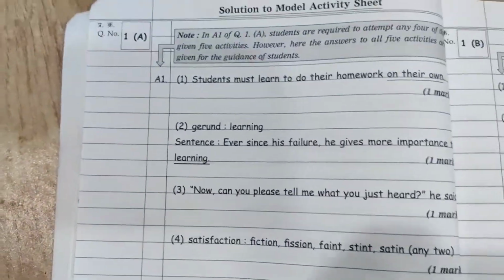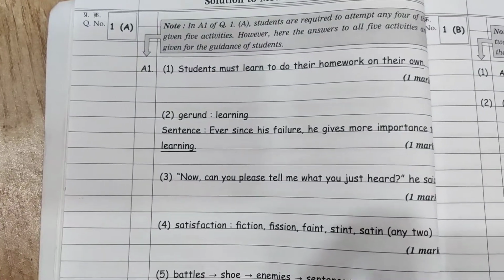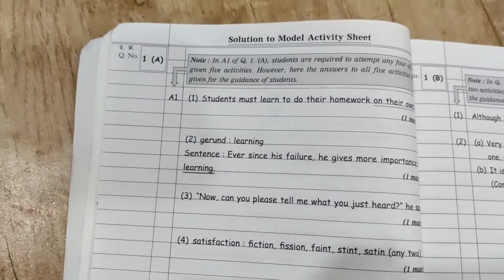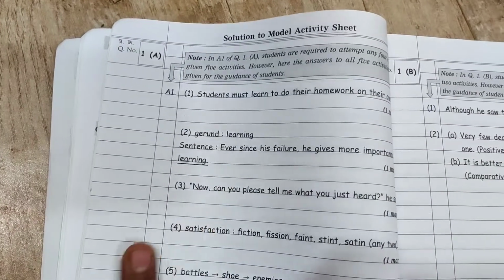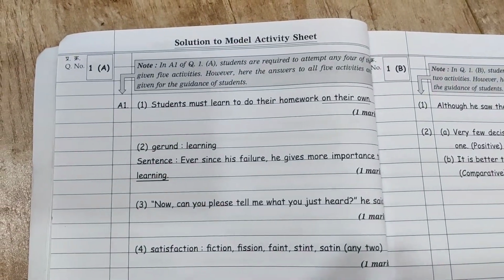See here, you have to write in this way. Gerund: first you have to find out the gerund. What is the gerund here? Learning. And the sentence is: Ever since his failure, he gives more importance to learning. That is the answer for this.